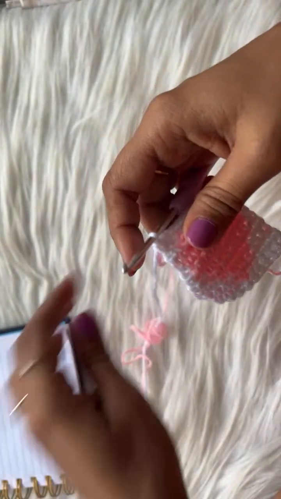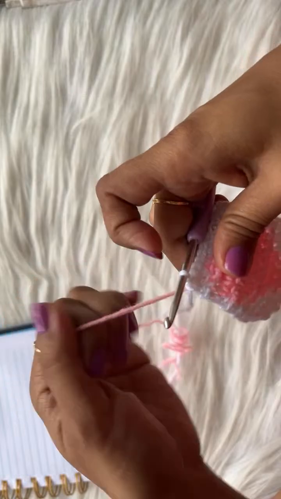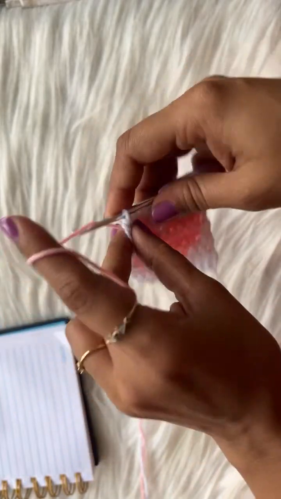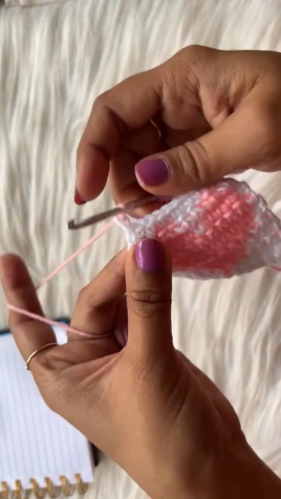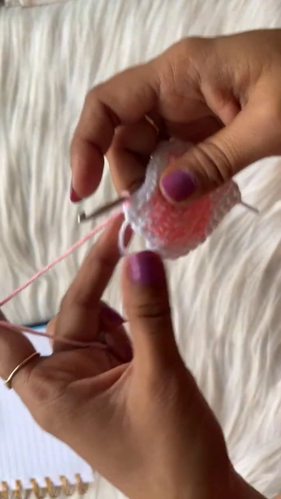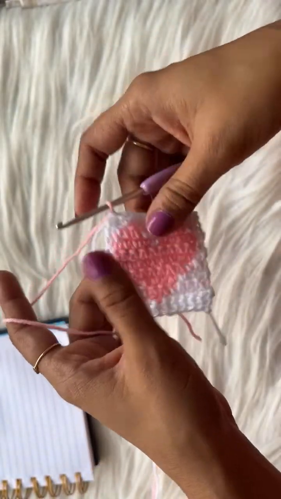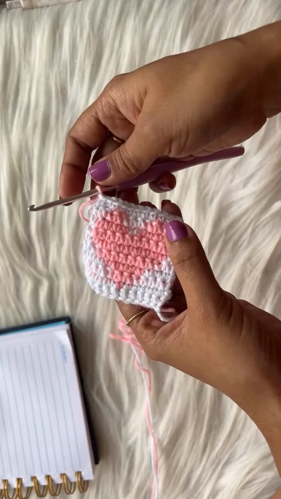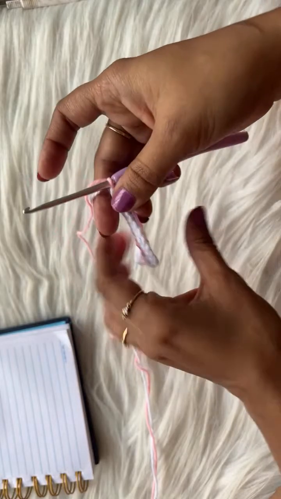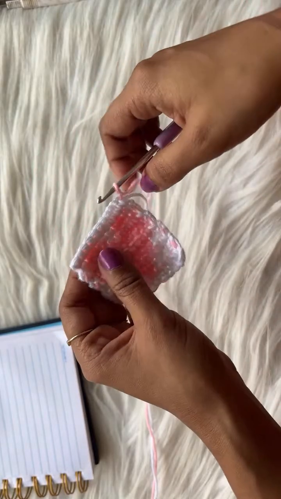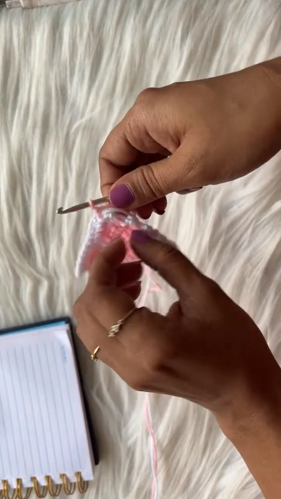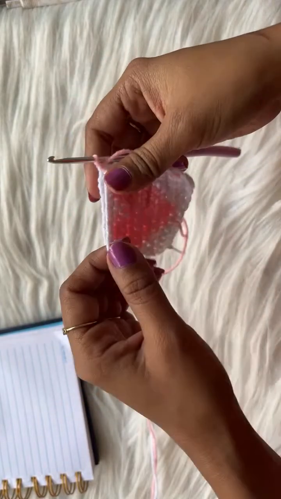Then we will be doing a chain 1 with the pink colored one. We have done a color change in the chain 1. Okay guys, after that turn your work. This is the back side of course, so your white yarn should come at the back.